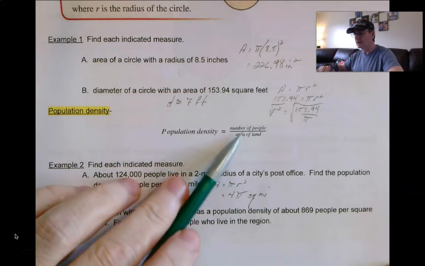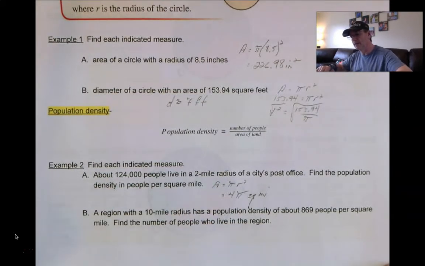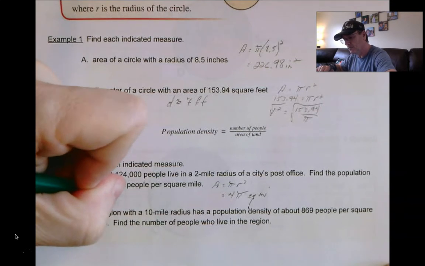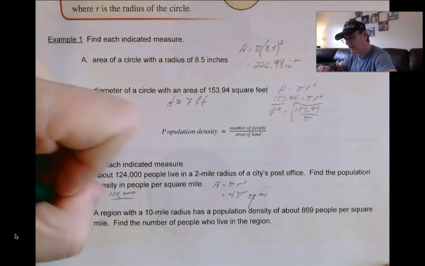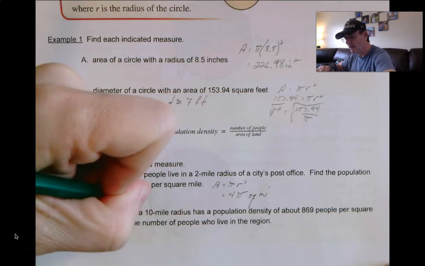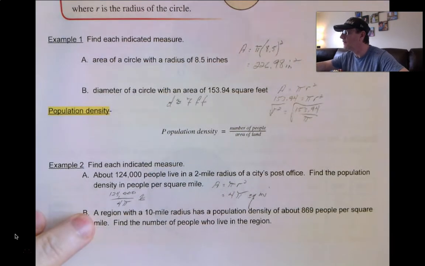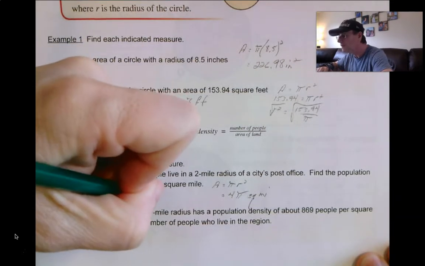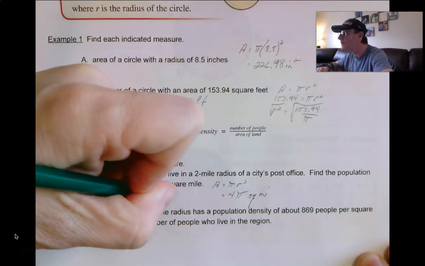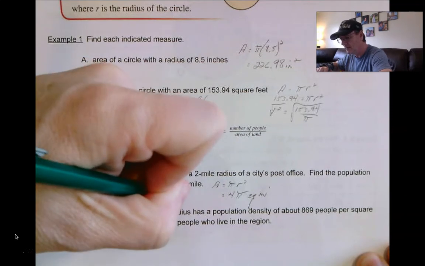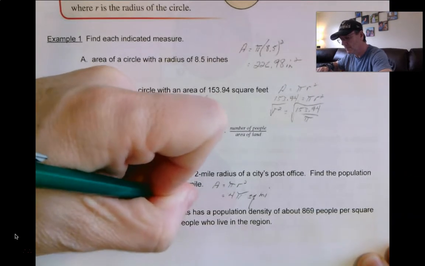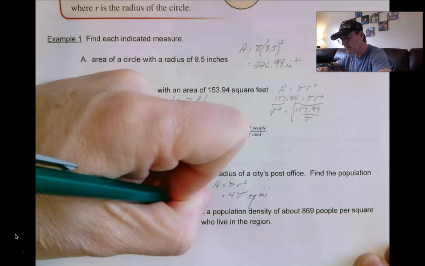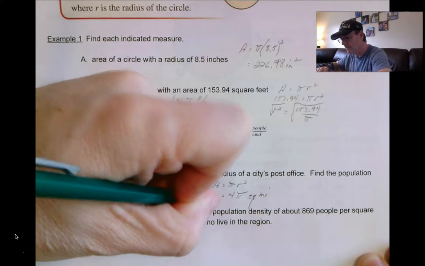Okay, now we're going to take the number of people divided by the area, 124,000 divided by 4 pi. Again use the pi key, approximately 9,868 people per square mile.